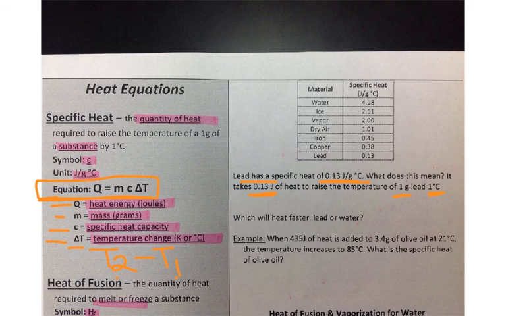And what is going to heat faster, lead or water? Lead is going to heat faster because it has a lower specific heat, which means that it's going to require less energy to heat it.